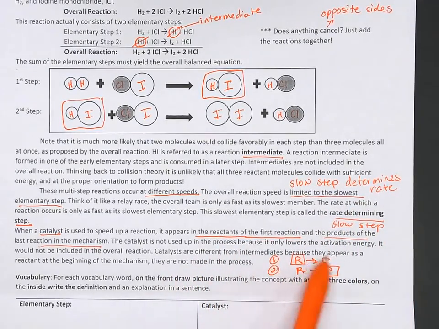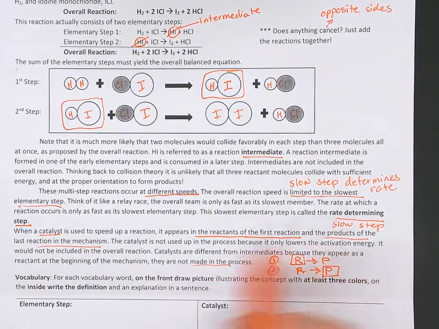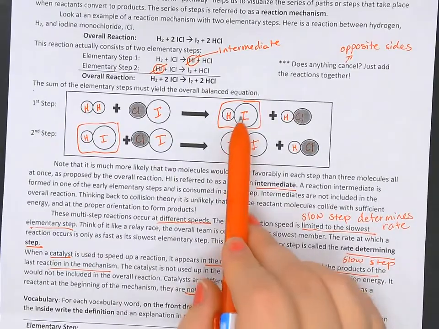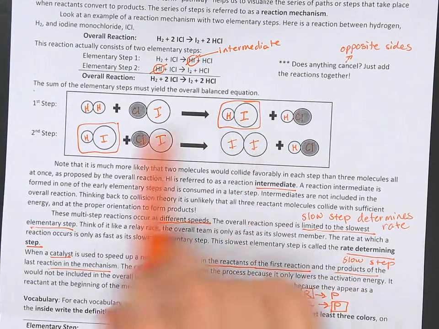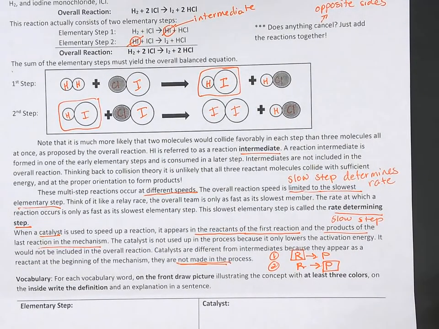They are different from intermediates because they appear as a reactant at the beginning and are not made in the process. We put them in, okay? An intermediate we can't put in because it's made by the reaction and used by the reaction. But a catalyst we can add to the reaction.